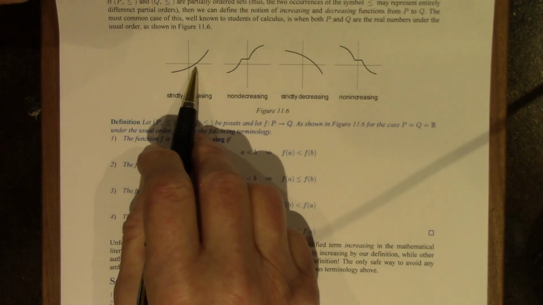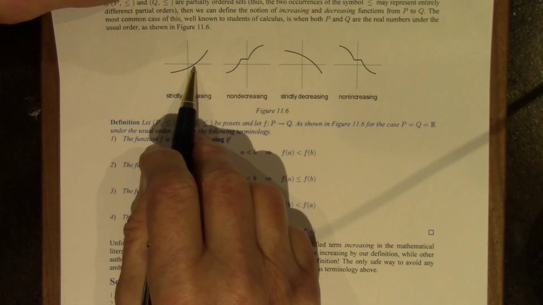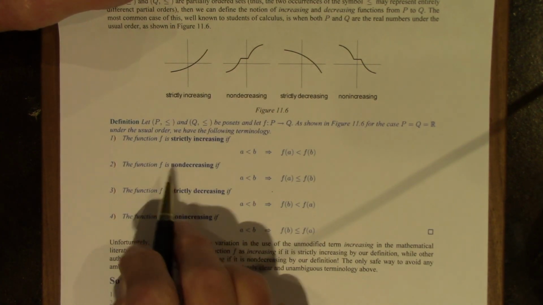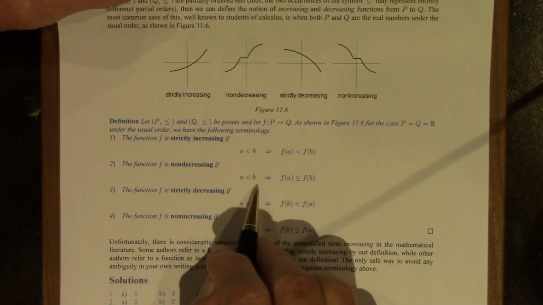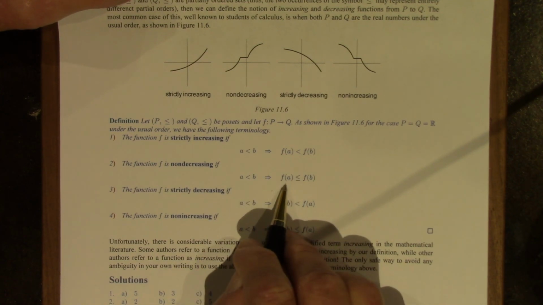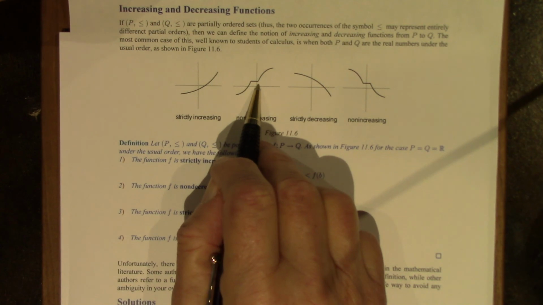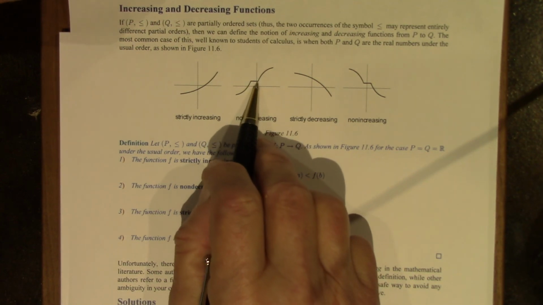And that would look something like this for the case of functions on the real line. F is non-decreasing if a less than b implies f of a less than or equal to f of b. So we have this picture where there's a flat here.